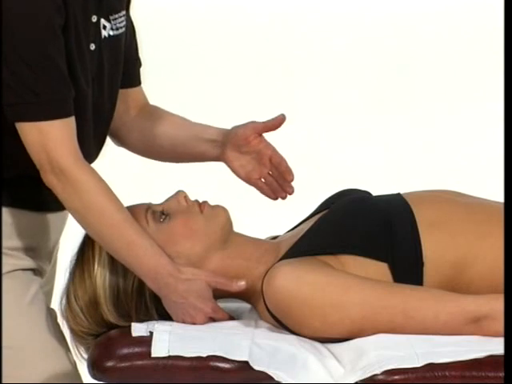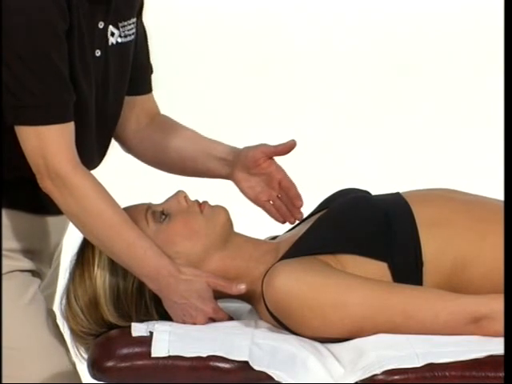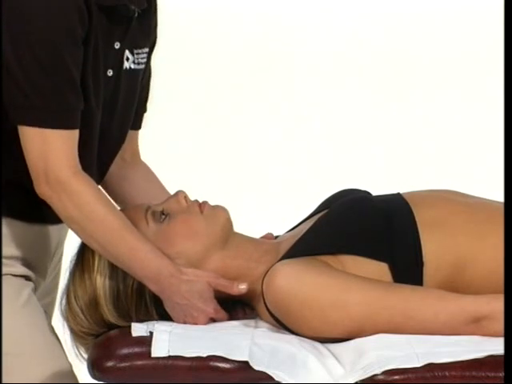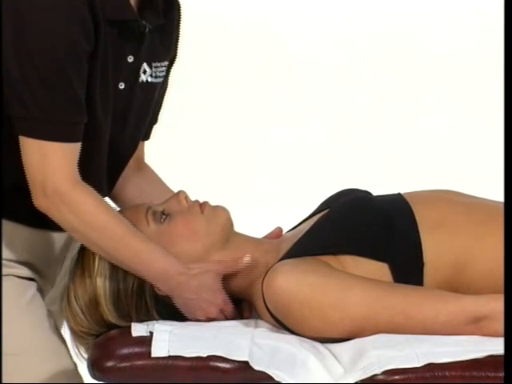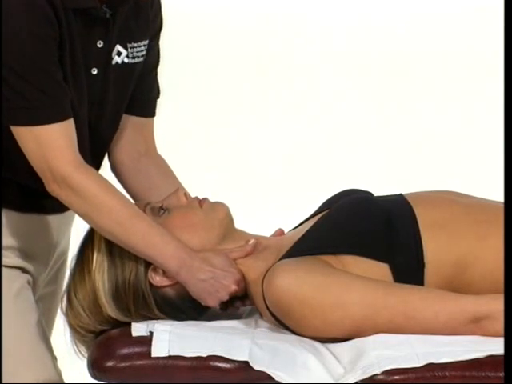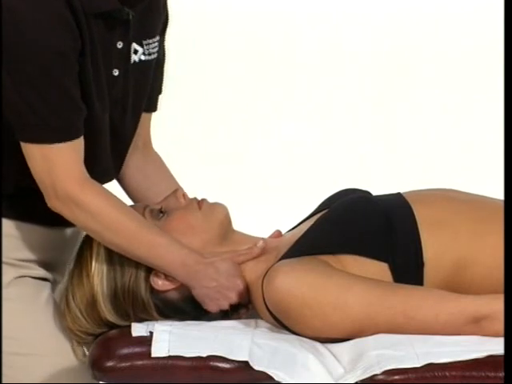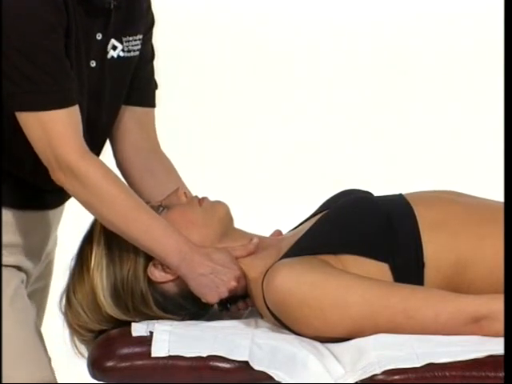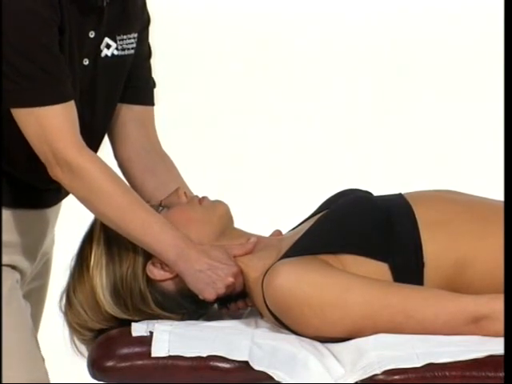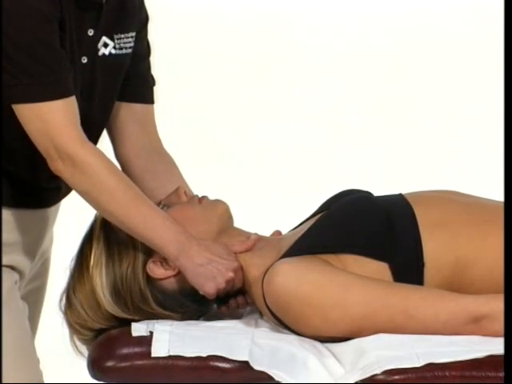So I stabilize by giving a very gentle caudal pressure on the caudal vertebra, and I create a local rotation ipsilateral side bend by first taking a pre-tension and then pulling that level of musculature toward the orbita.